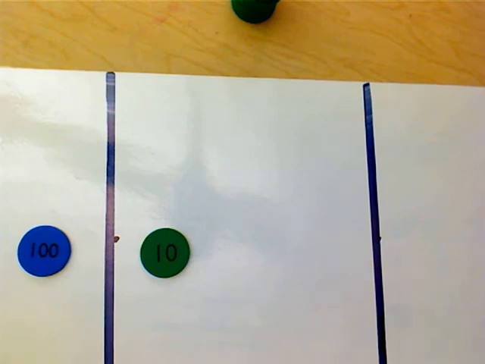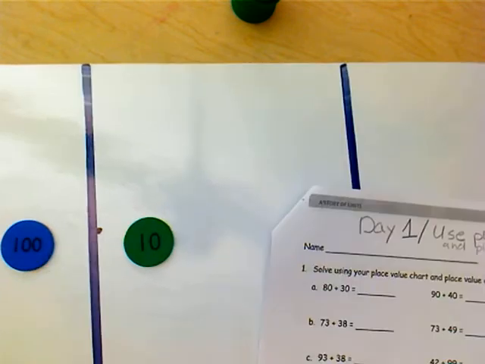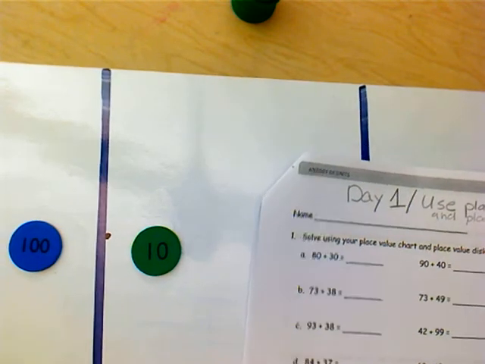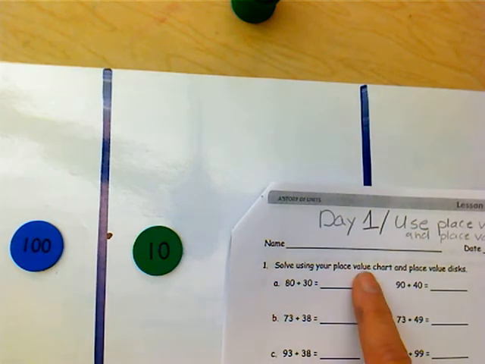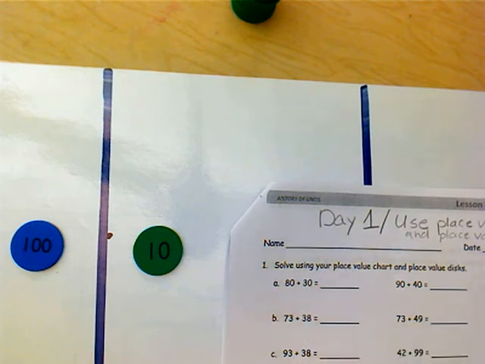So you're wanting to be thinking about using your place value chart so that it's easy for your student. I don't want them to be doing the vertical model on these. They need to be manipulating everything using their place value chart and their place value discs. So that's why I gave you an example of that first one.